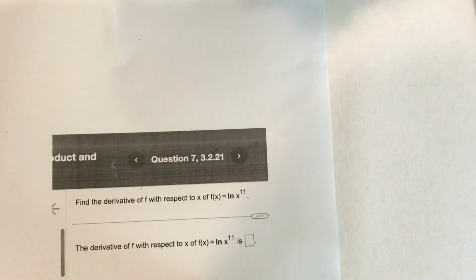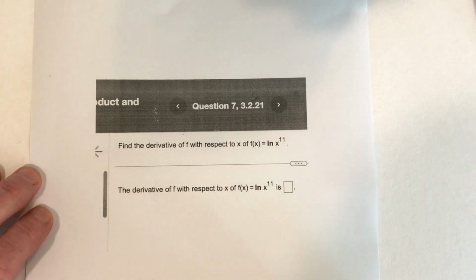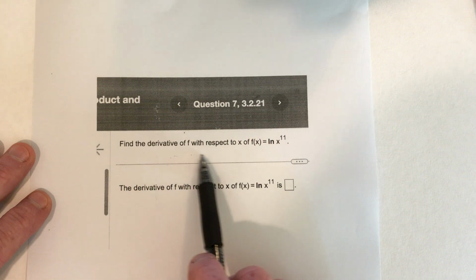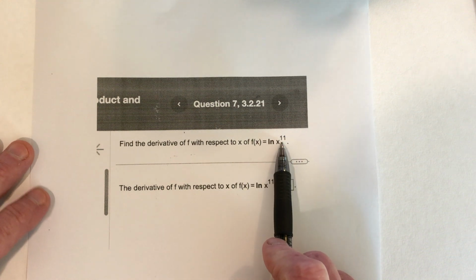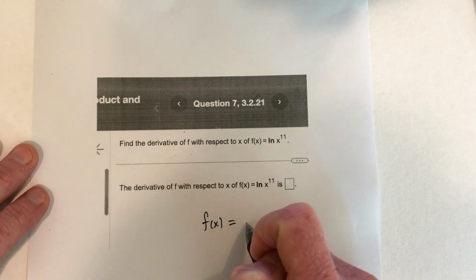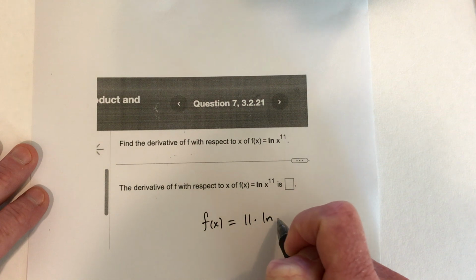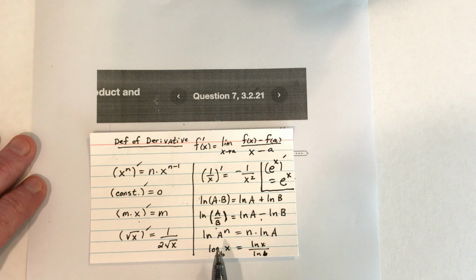Next up, I chose number 7. So find the derivative with respect to x. So it's just saying that x is the variable. And what I could do is take this 11, before taking the derivative, and put it in front and multiply. So that's one of the rules from logarithms, this one right here. You can take the exponent, put it in front, and multiply.